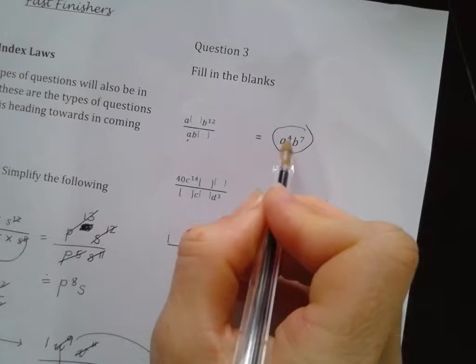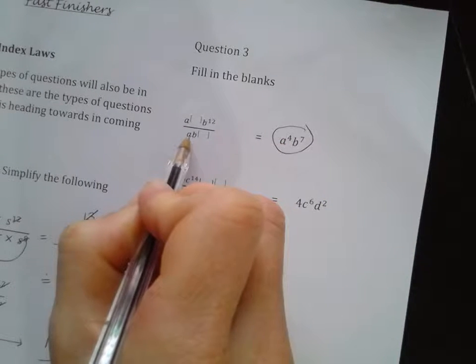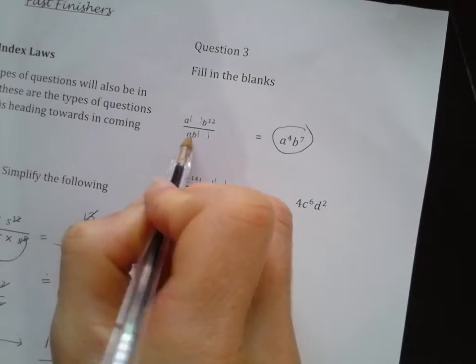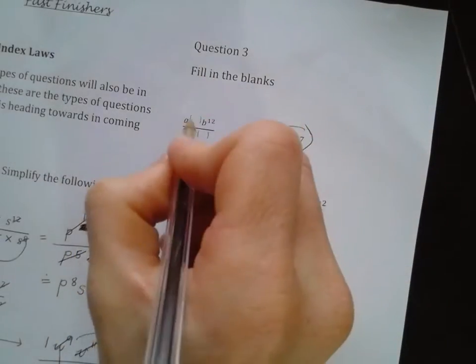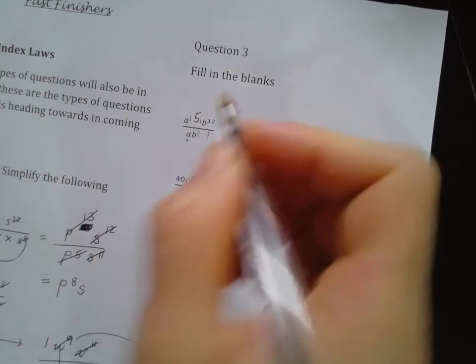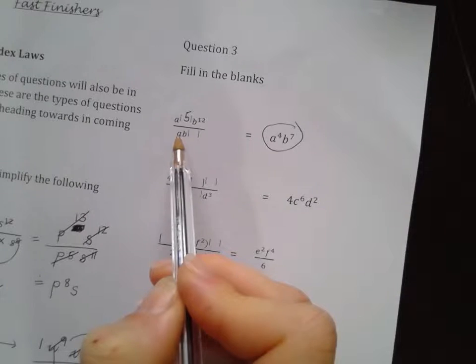We have to end up with A4. If you look at the bottom here, you've got a single A, which is A1. So it has to be something, take away A1 is A4. Therefore it has to be A to the 5. A to the 5th power, take away A to the 1, gives you your A4.